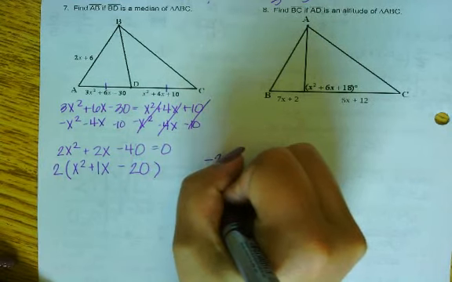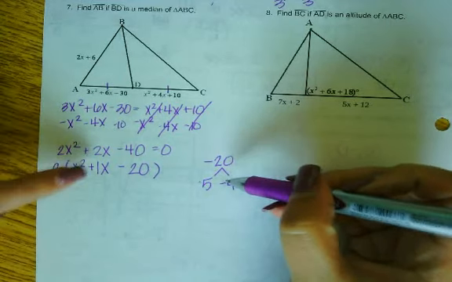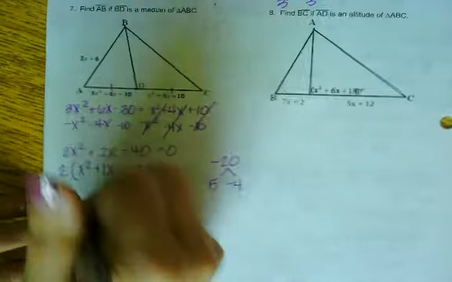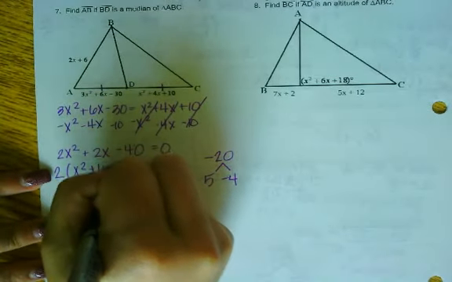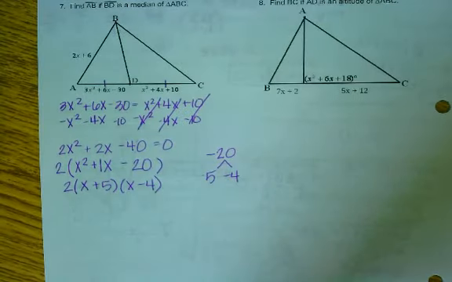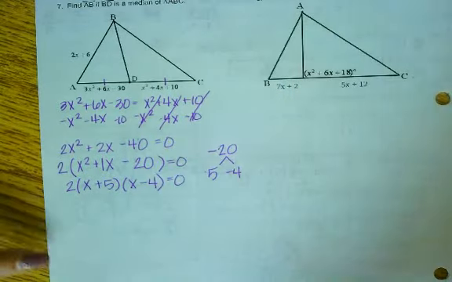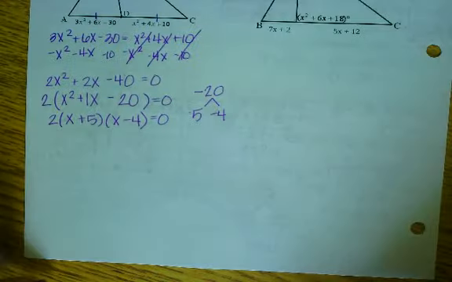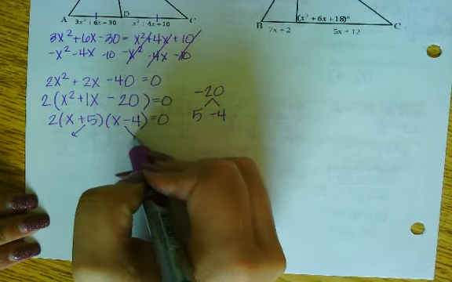What do I do with my factors? Set them equal to 0. So x plus 5 equals 0. x minus 4 equals 0. So x equals what? Negative 5, or x equals what? 4. Okay, so these are my two options.